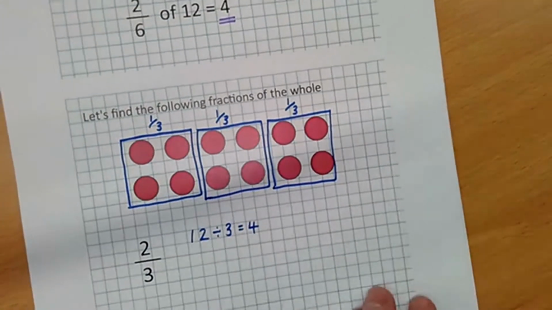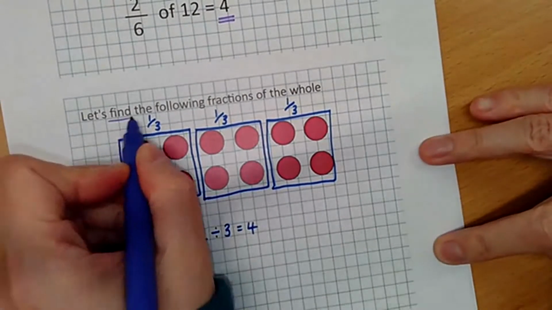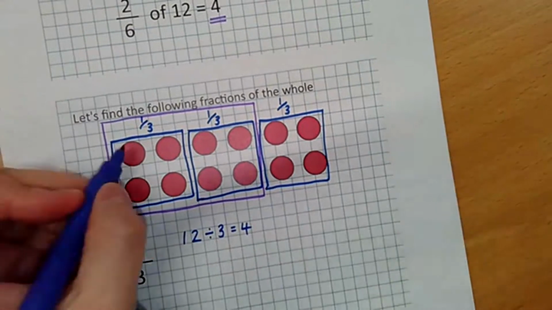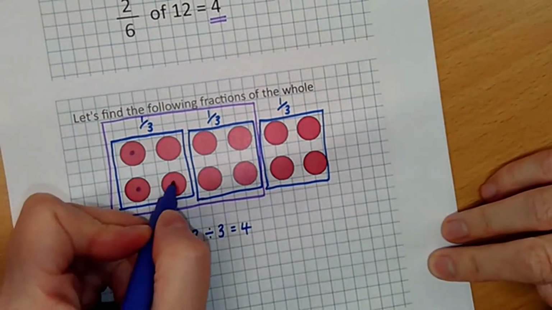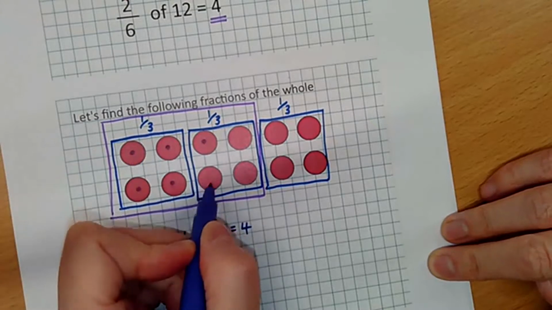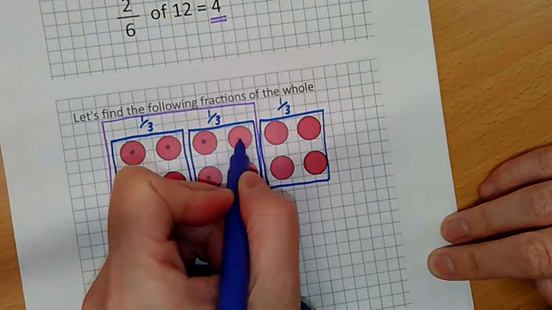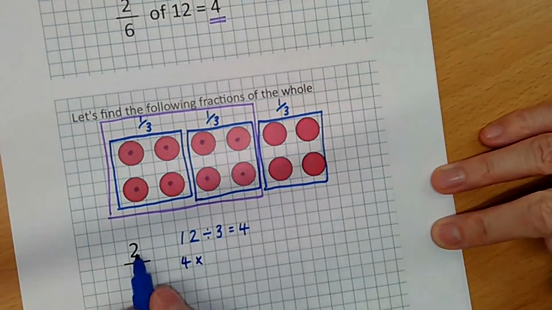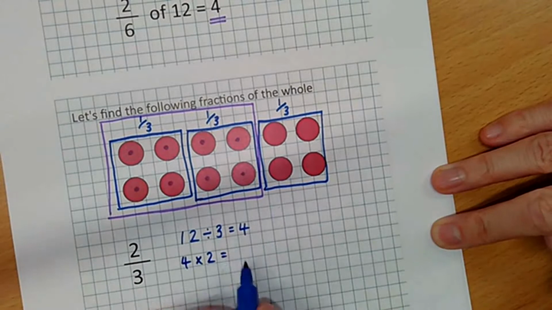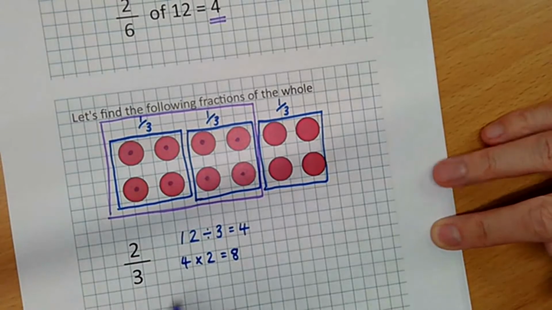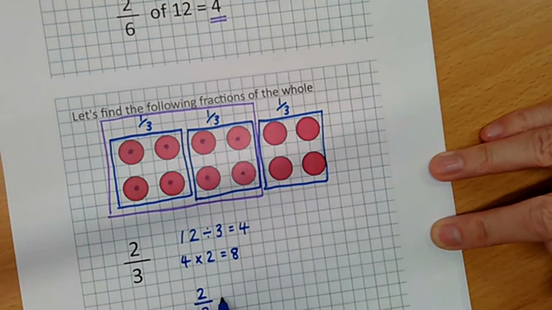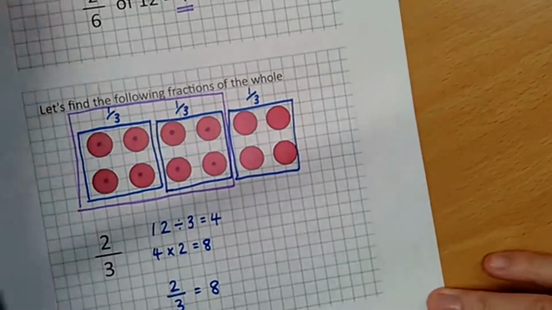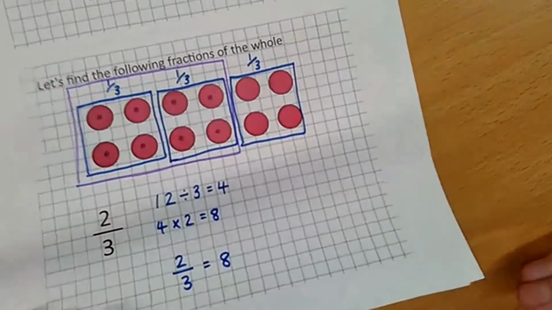So now, let's see, I've got one group here, second group, and how many cookies do I have all together? 1, 2, 3, 4, 5, 6, 7, 8. Good. So I have 4, but I need 2 groups, which equals 8. So I know that 2/3 equals 8.